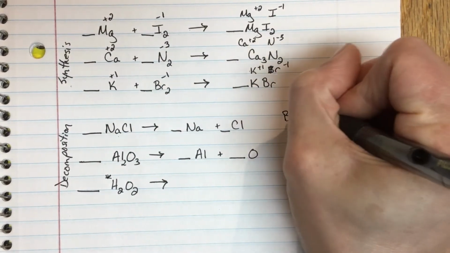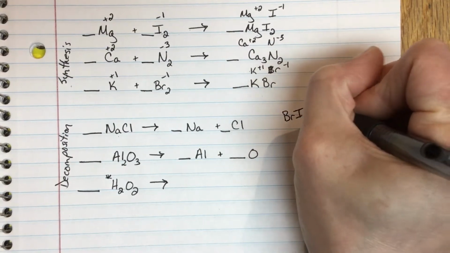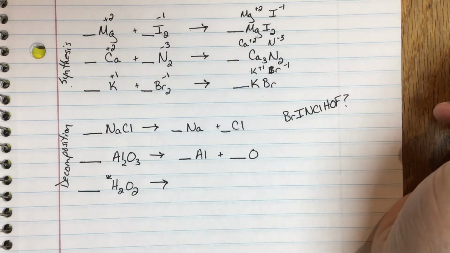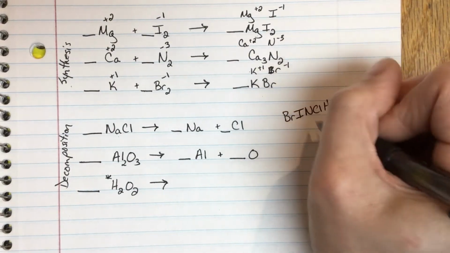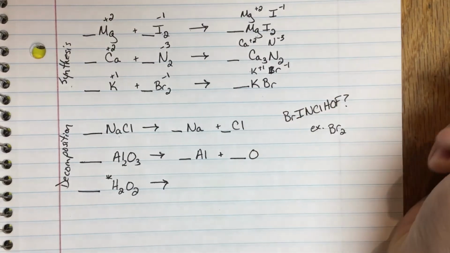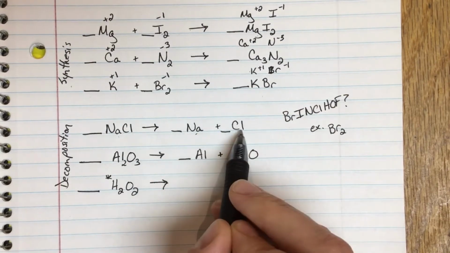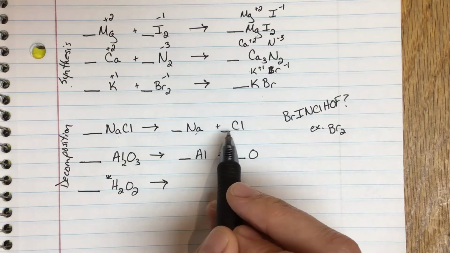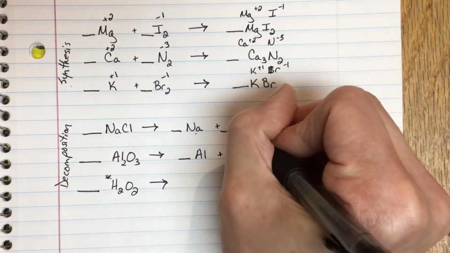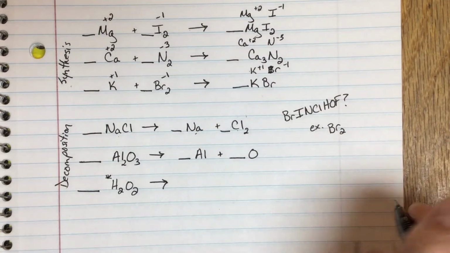ask yourself: are there any Brinkelhoff buddies here? Now remember, Brinkelhoff buddies, if they are by themselves, are going to have a little subscript 2 with them. So out of sodium and chlorine, are either one of those Brinkelhoff buddies? Yes, chlorine is a Brinkelhoff buddy, so that means I have to put a 2 there with chlorine.